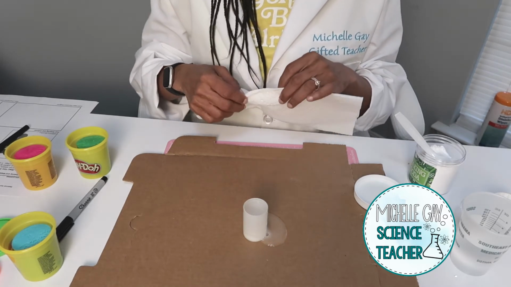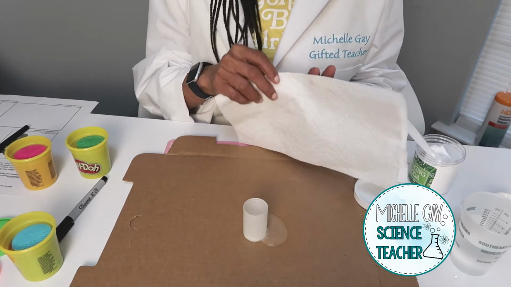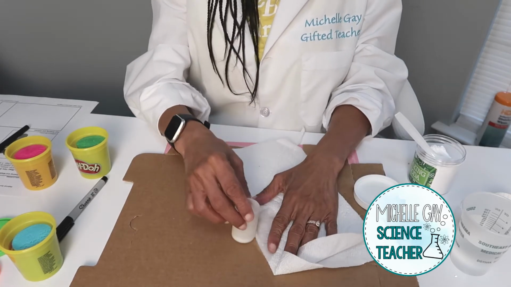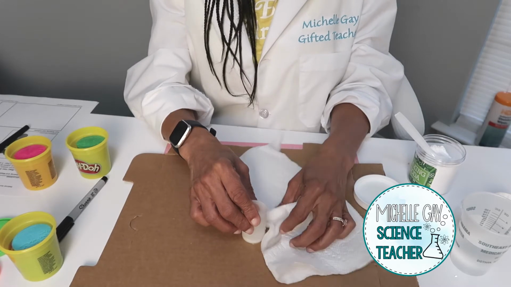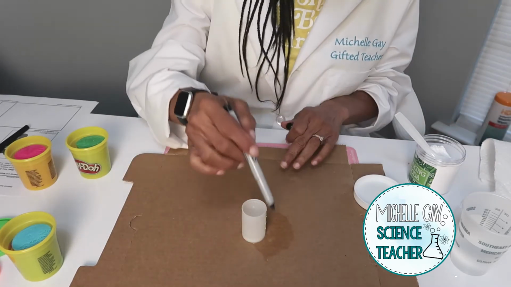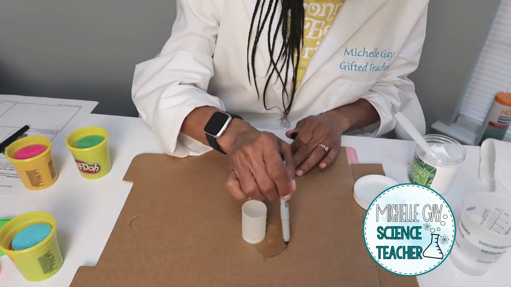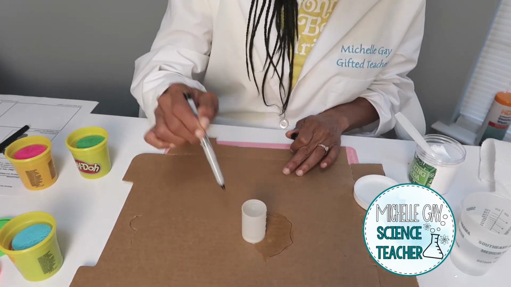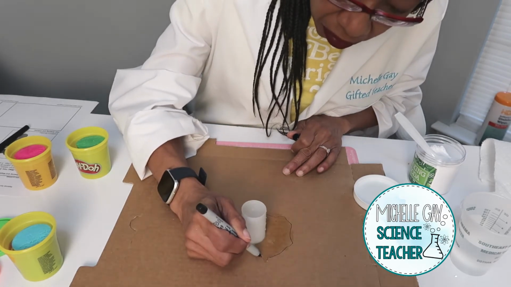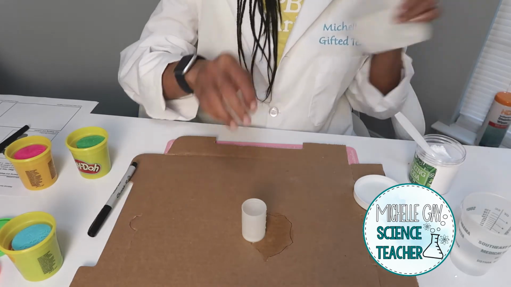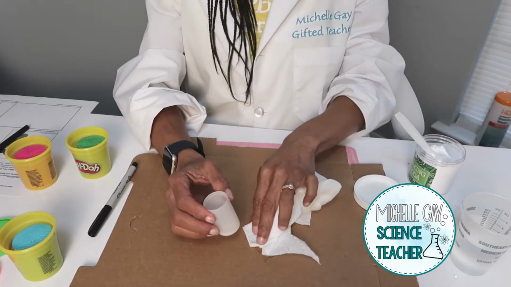Okay. So what I'm going to do is dab this, clean it up, and then I'm going to take my marker and outline where it stopped. Okay. Still got a little bit more, so I'm going to get that up.